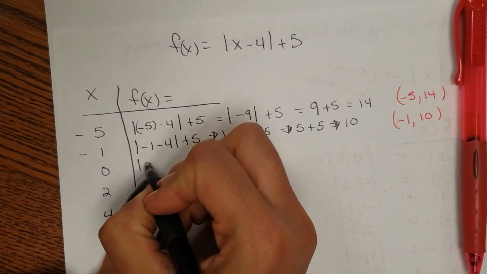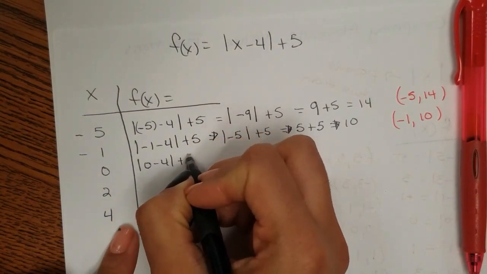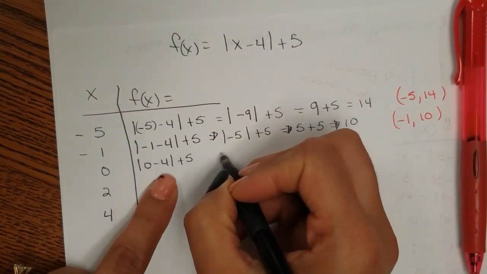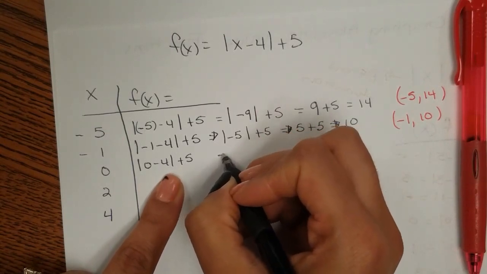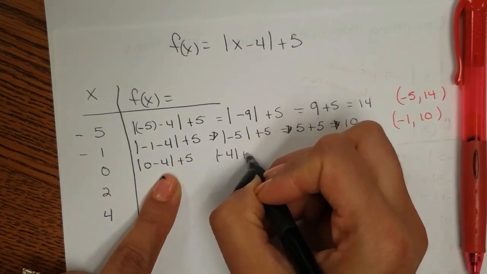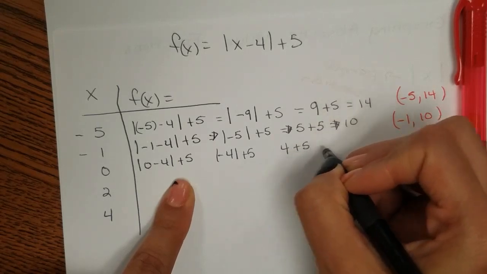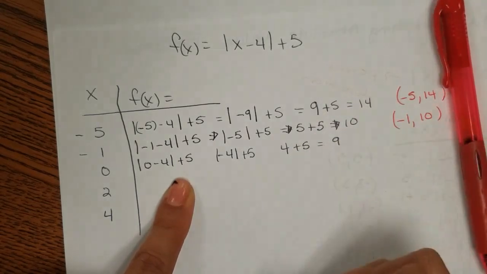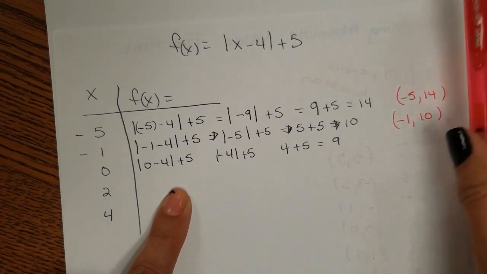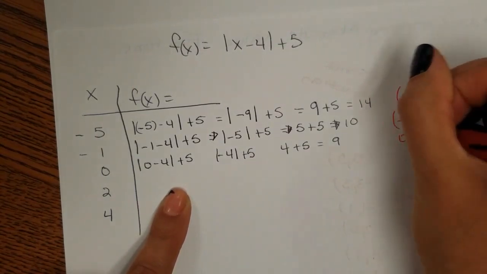If we have 0, we have the absolute value of 0 minus 4 plus 5. 0 minus 4 is -4, which becomes +4, plus 5, which becomes 9. Okay, so if we were plotting that point, that would be the point (0, 9).